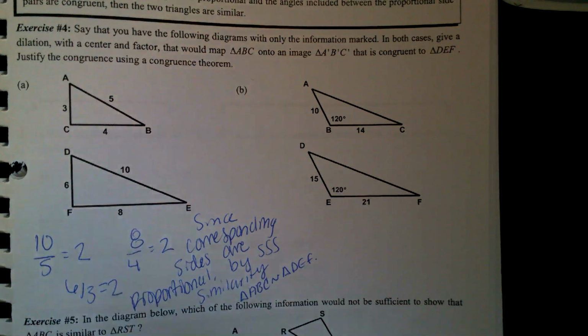So I'm going to do the same thing with B. Are these two triangles similar? Why or why not? And what theorem proves that these two triangles are similar? Right, so let's go over it. So these two triangles, are they similar?